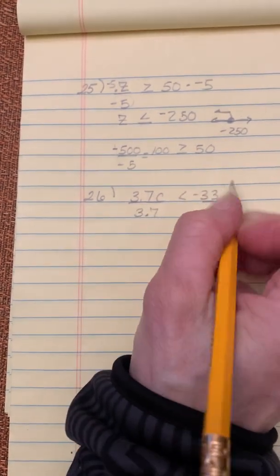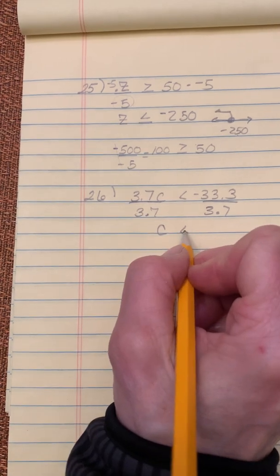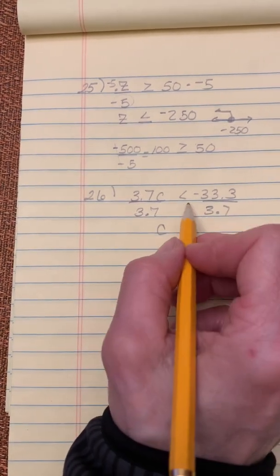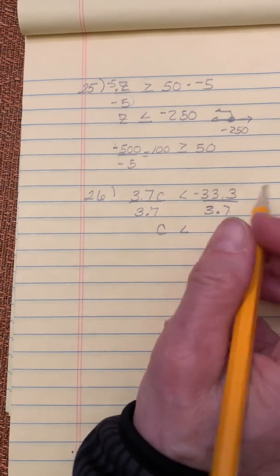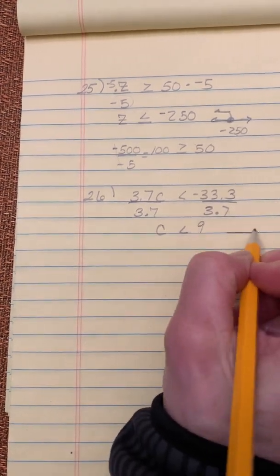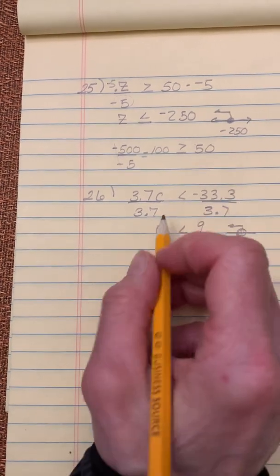Not dividing by a negative, so no inequalities will flip at this time. So make sure you just leave it the same direction and don't flip it, because I'm not dividing by a negative. Open, everything less, pick 0.